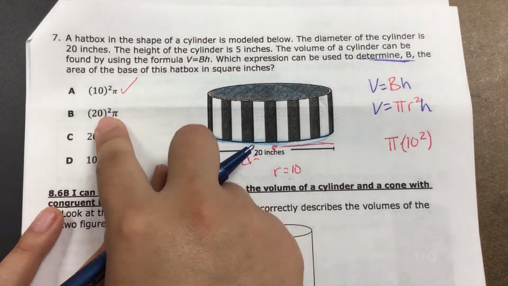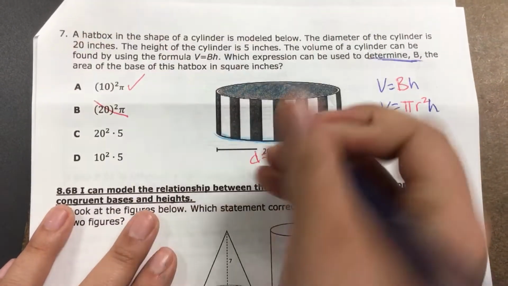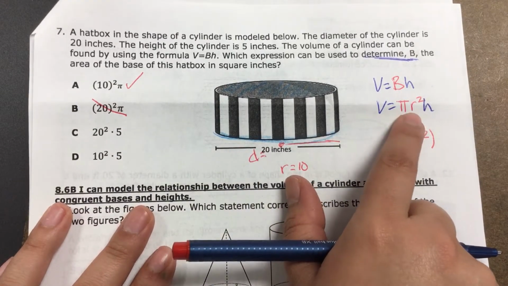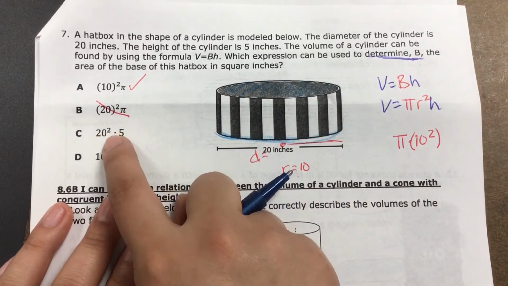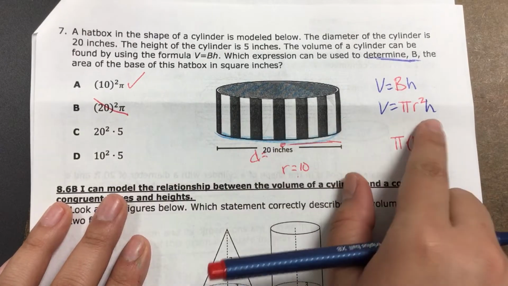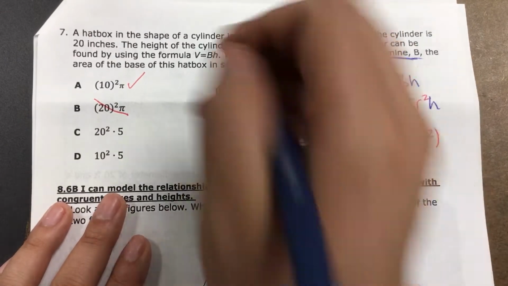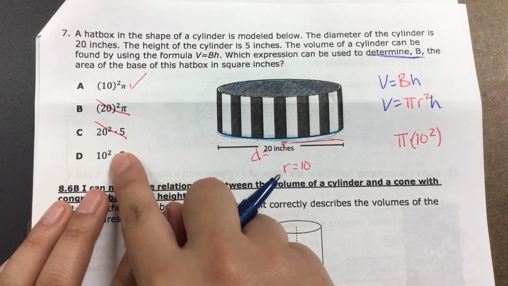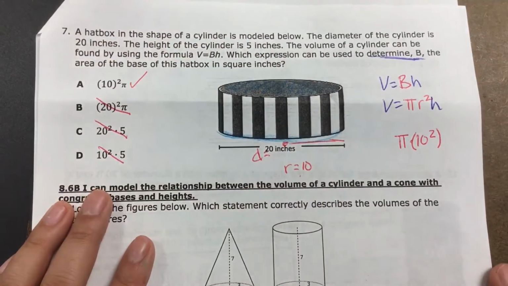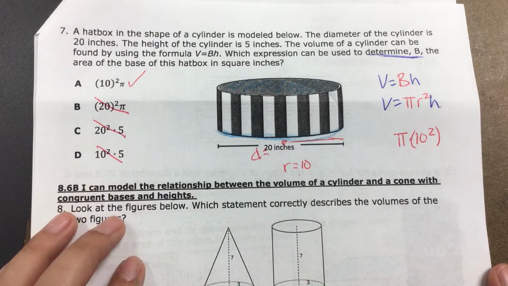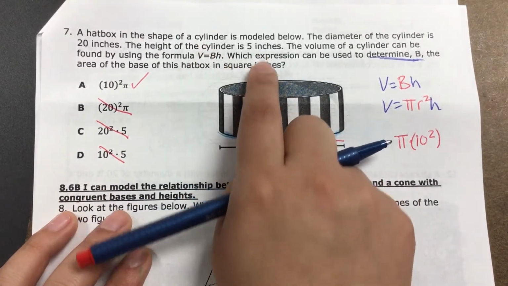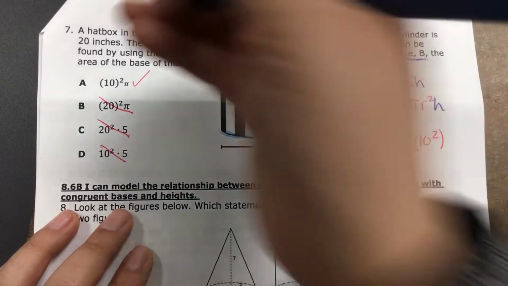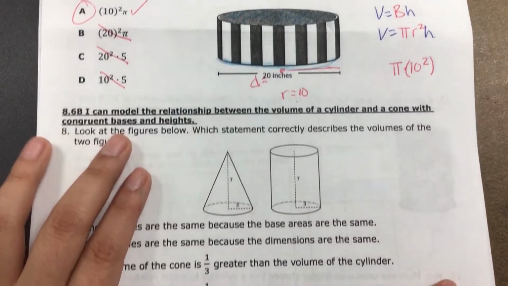Yes, they just flipped them. 20 squared times pi. Nope. We know that 20 is the diameter, which doesn't go in our formula. R goes in our formula. 20 squared times 5. Nope, that's including h, and it asks us to find b. And it doesn't even include pi like we need it to. 10 squared times 5. Also doesn't include pi. Also includes height. When it said the height was 5 inches, we're not using that. We're just focusing on the B part, that red part that we're using. So our answer has to be A.